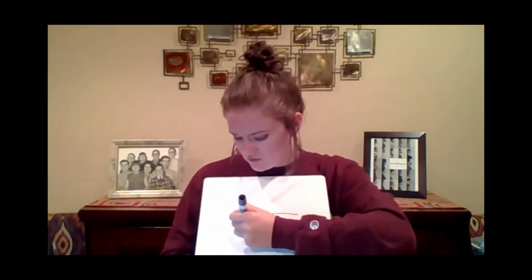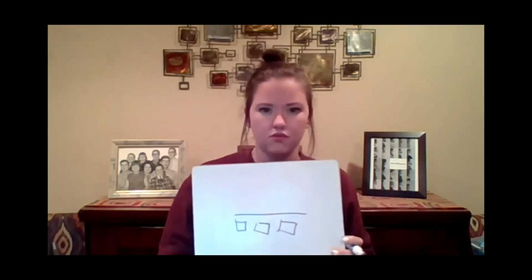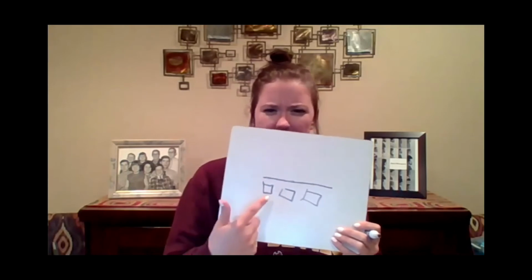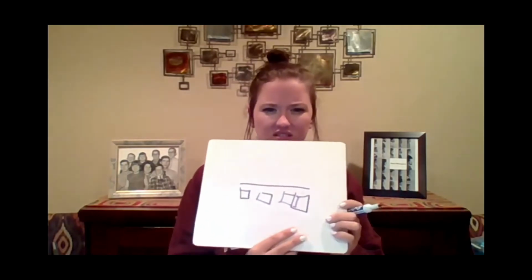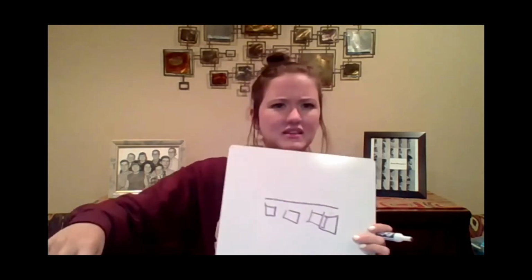I have my centimeter cubes on hand, but we're not going to measure this line like that. We're not going to draw cubes like this, 1, 2, 3, right? Because look at those gaps, or if I did that, those are overlapping. That doesn't make any sense.